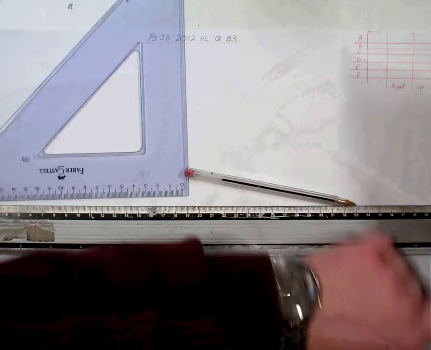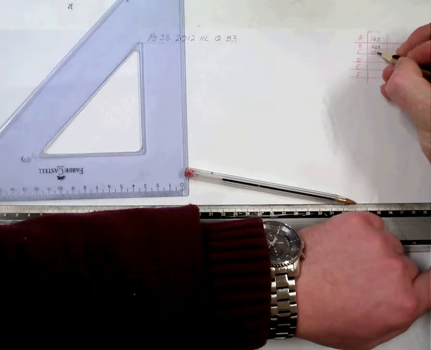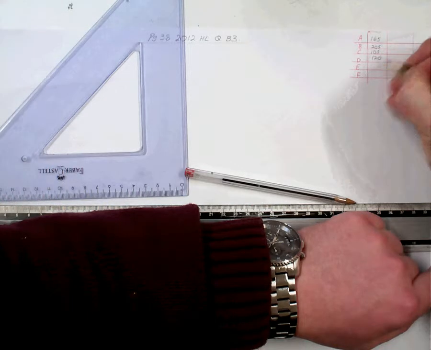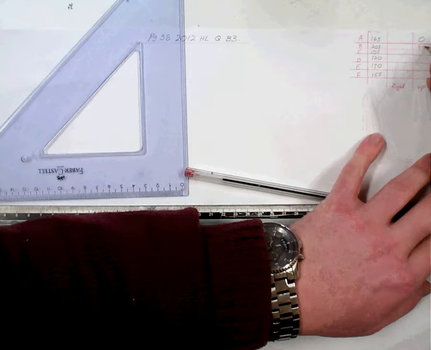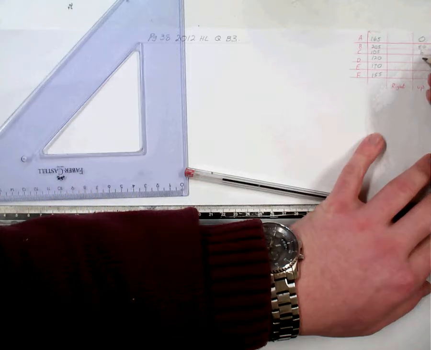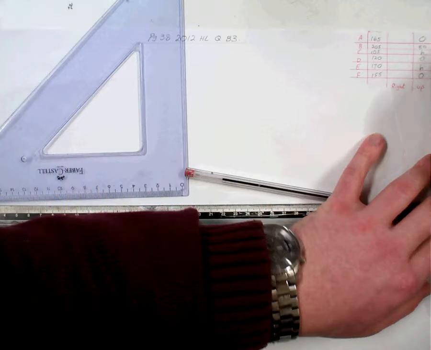Okay. So A is 165, 205 for B. So I'm getting these directly from the question. 105, 120, 170 and 155. Then we have 0, 80, H, 0, H, 0, 510, 60, 75, 110 and 70.